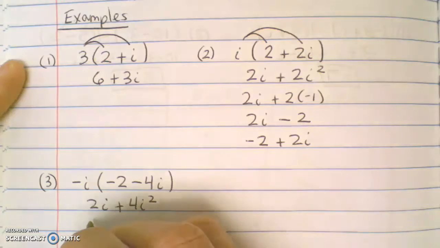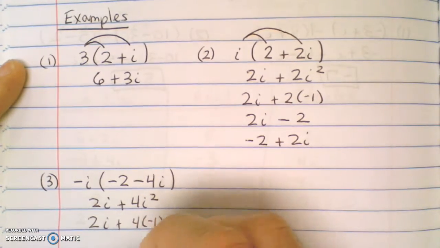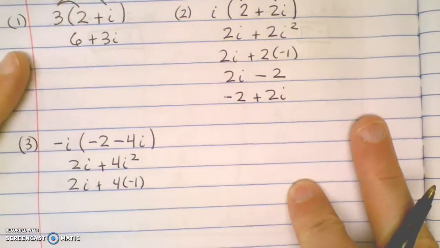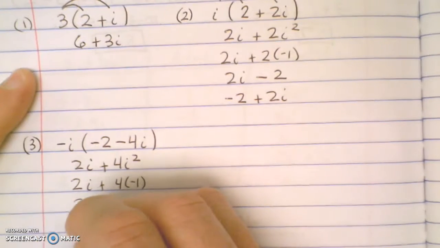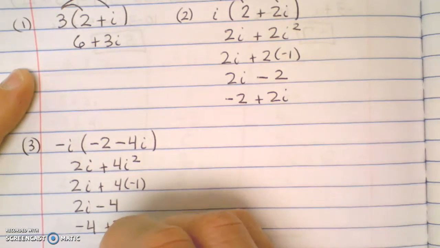But remember, whenever you see i squared, that turns into -1. So I can rewrite this as 2i minus 4, which is finally -4 plus 2i.